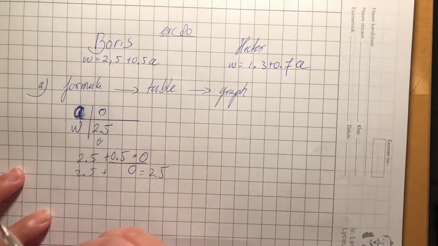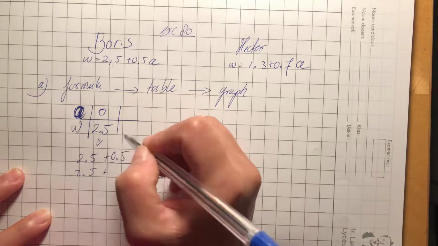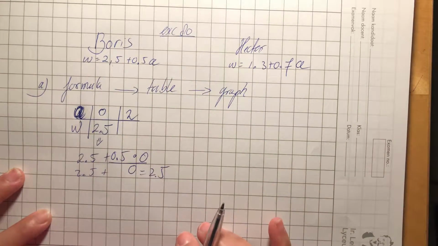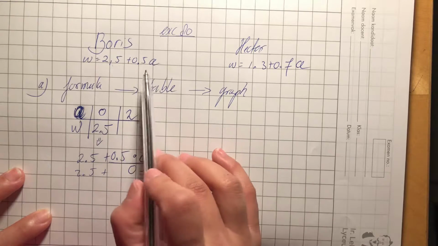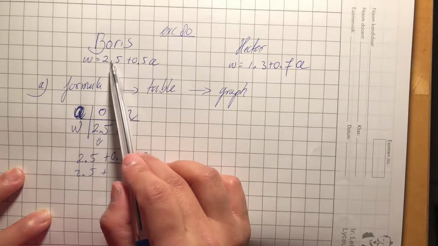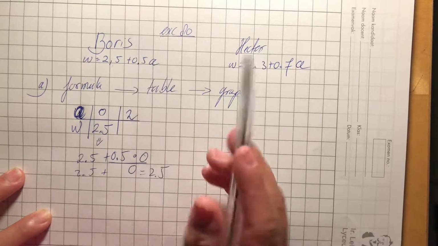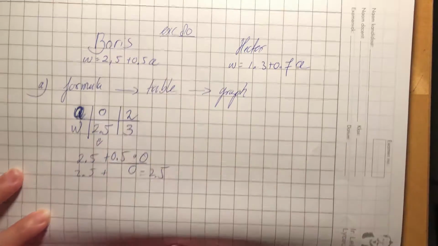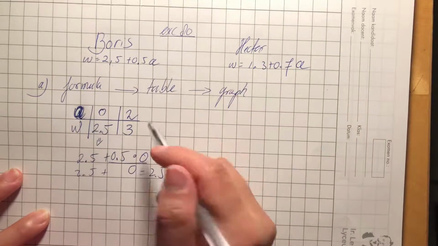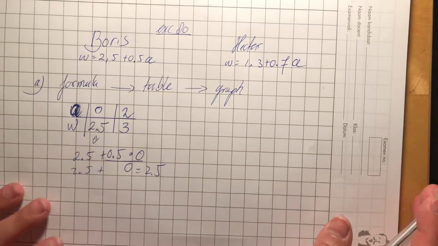Now you take another point, you can choose, let's say we're gonna choose 2, for example, which is also fine. After 2 weeks, he will become 0.5 times 2, that's 1. So 2.5 plus 1 will become 3. You can continue with 4, 6, 8. It's fine. You can continue. But these two are already enough to draw the graph.